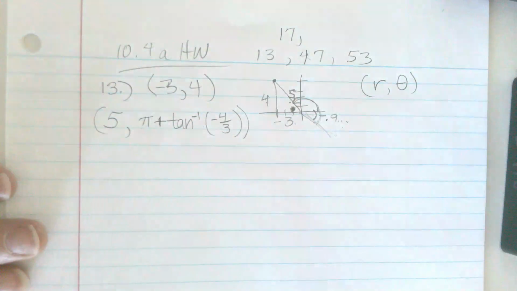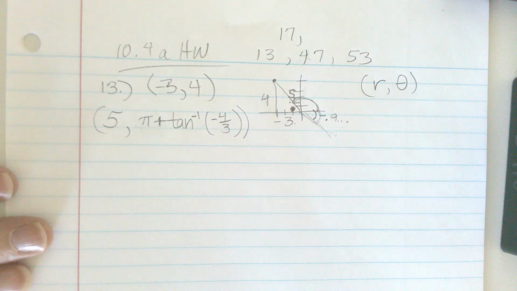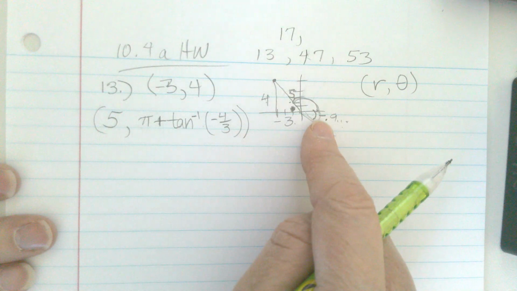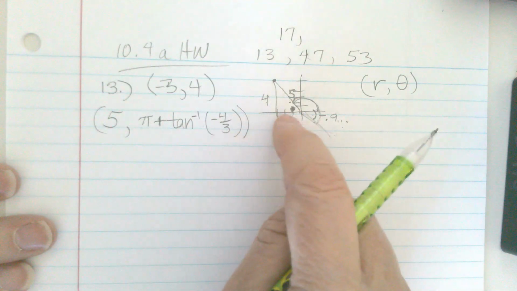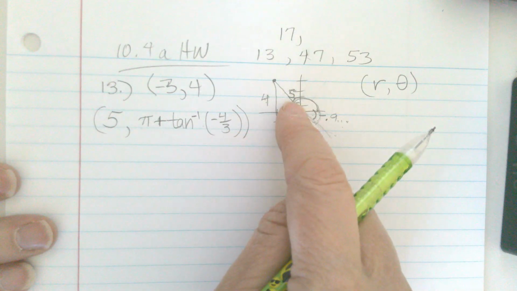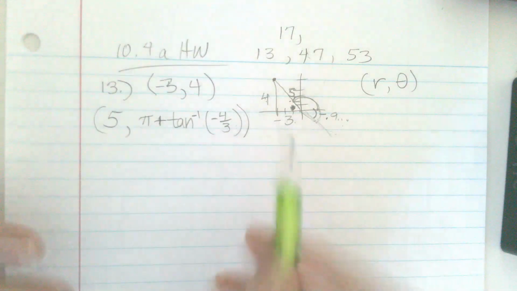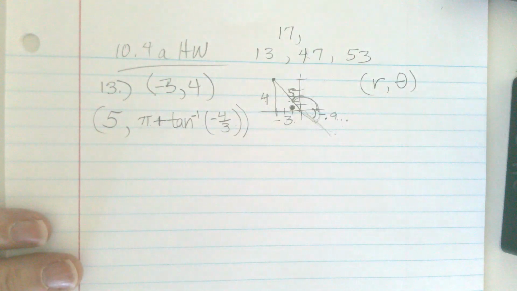Oh, I did not do that. How'd you know that? Actually, because that was going to be a negative, my thought really was pi minus that angle. So you could have said pi minus arctangent of positive 4/3. Does that make sense at all?